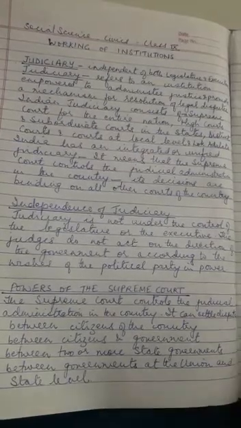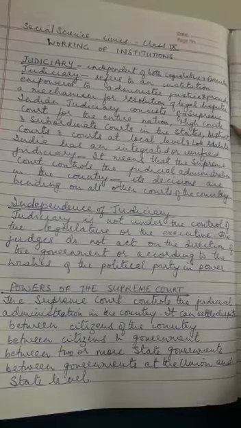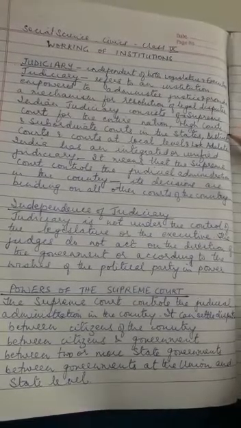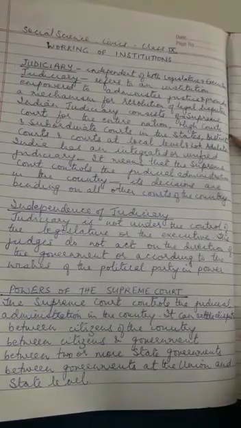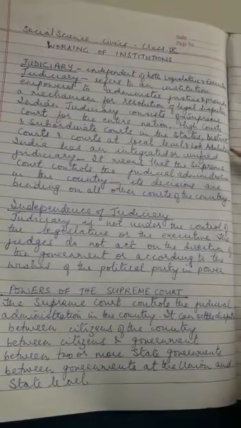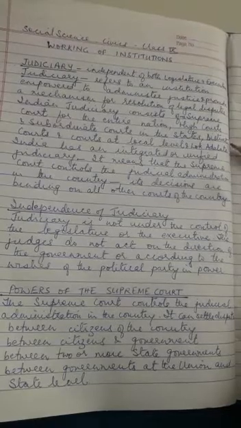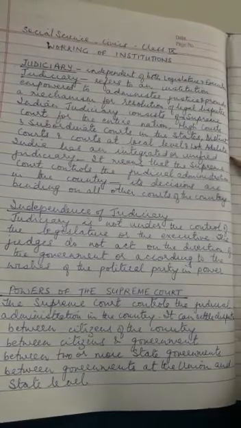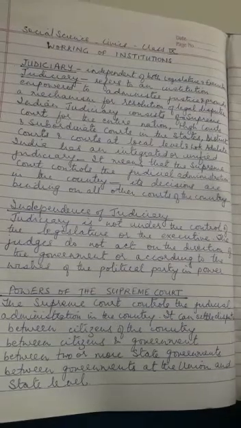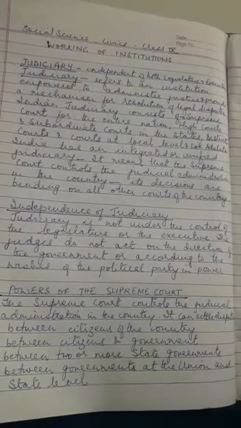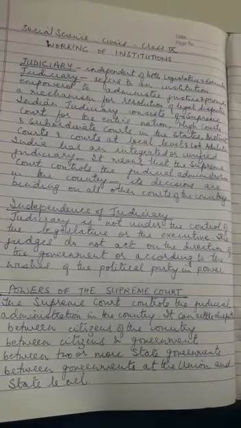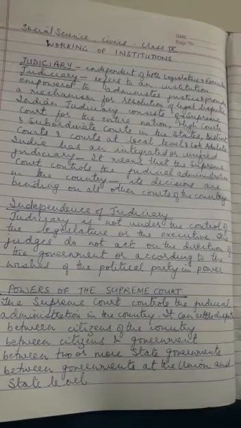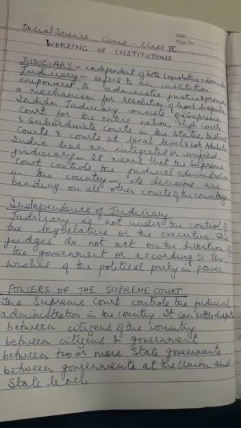So the Indian judiciary consists of the Supreme Court, which is the highest or the apex court for the entire nation. Then we have the high courts and subordinate courts in the states, district courts and courts at local levels, and lok adalats. So the judiciary works on this basis that at the topmost we have the Supreme Court, which is working for the entire nation. Then we have high courts and subordinate courts in the states also. Then district courts and courts at local levels.